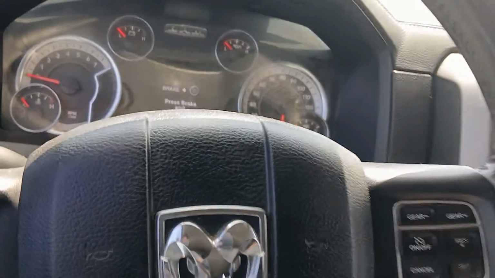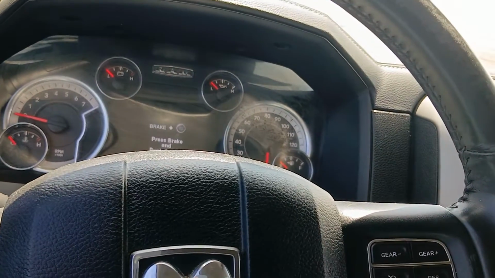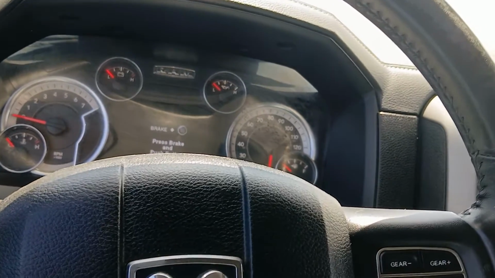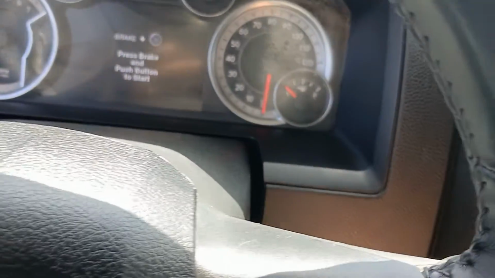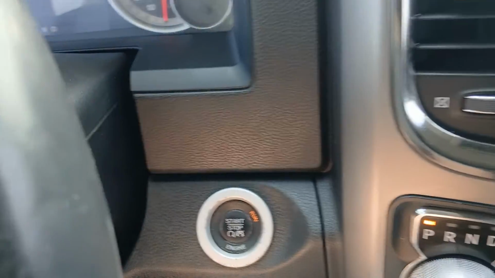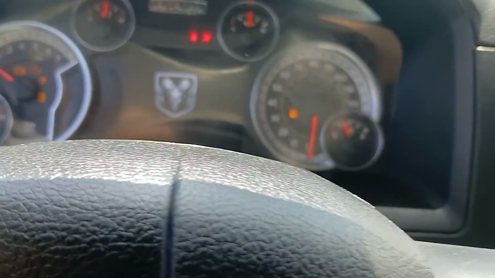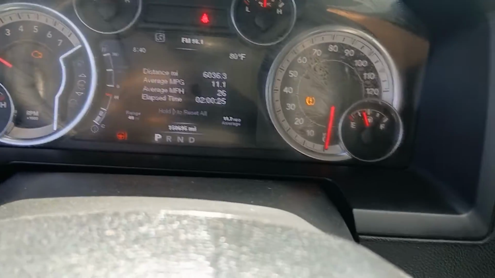Hello, I'm in a 2014 Dodge Ram 1500, and today I'm going to show you how to reset your trip mileage counts. So first you'll want to start the vehicle. This one's a push start. And then just wait a moment for everything to load.